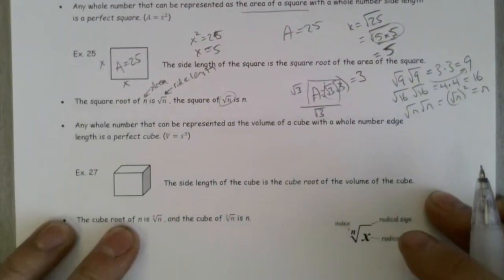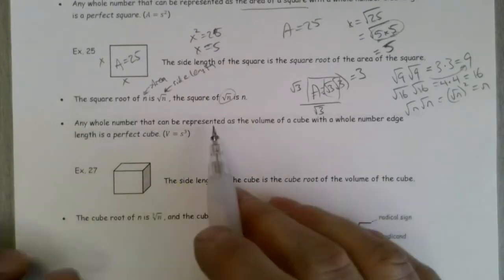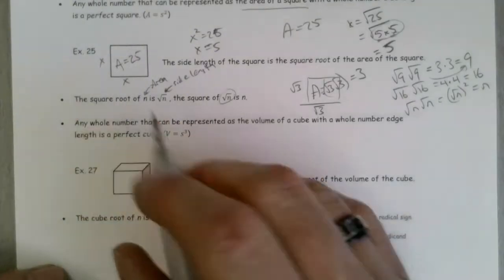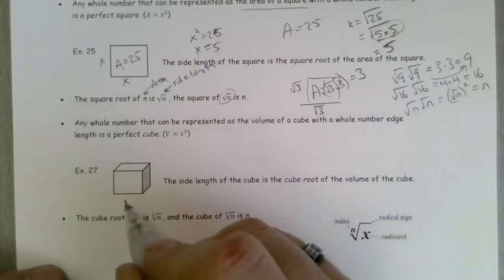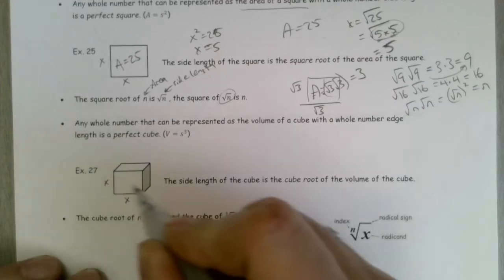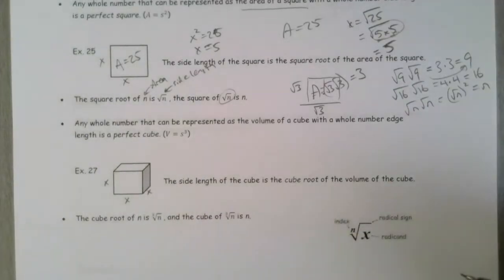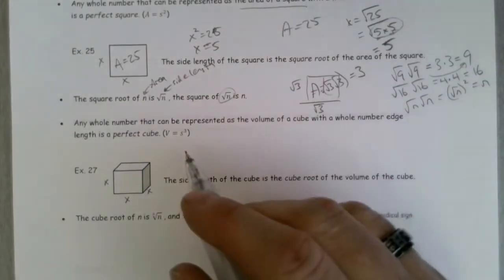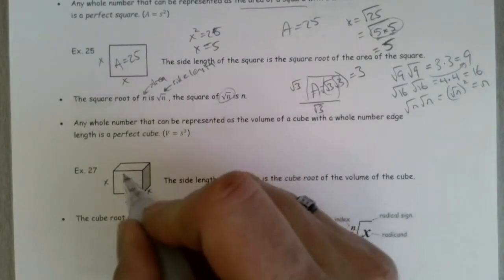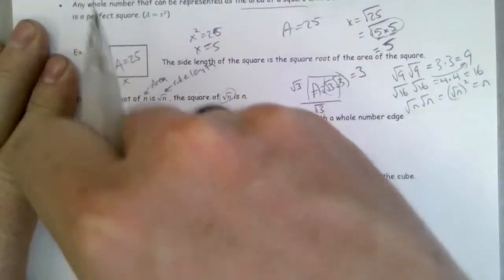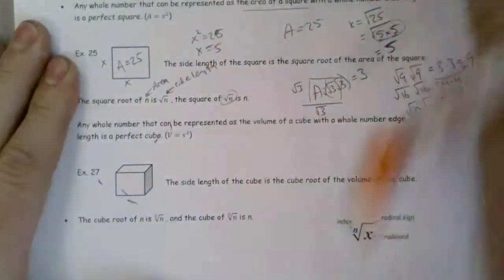Now, this same pattern of thinking can work with cubes. We're not talking about the area of a square now. We are talking about the volume of a cube. Maybe I should have used S there for the side length. Well, I'll just use S, just to be consistent.